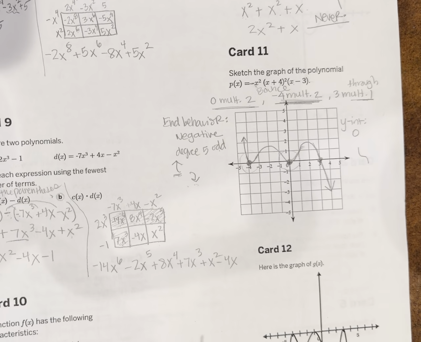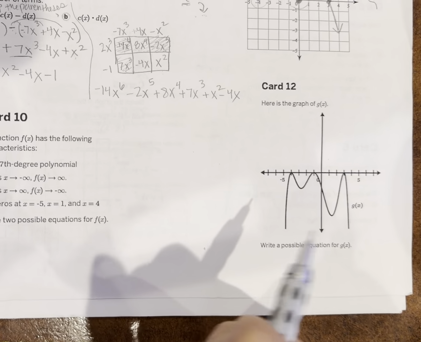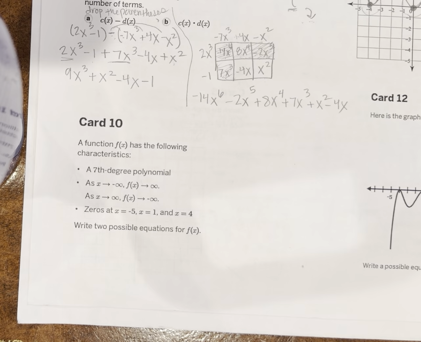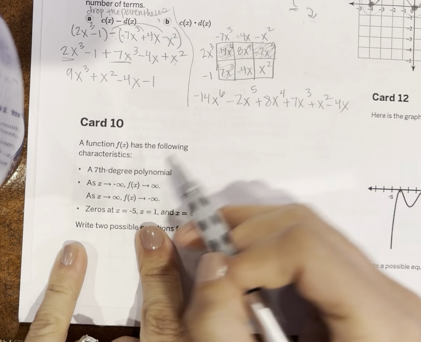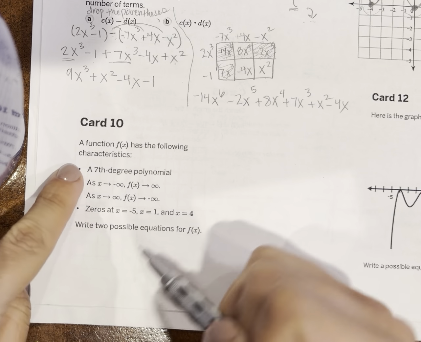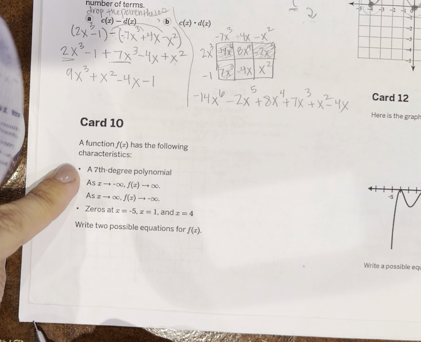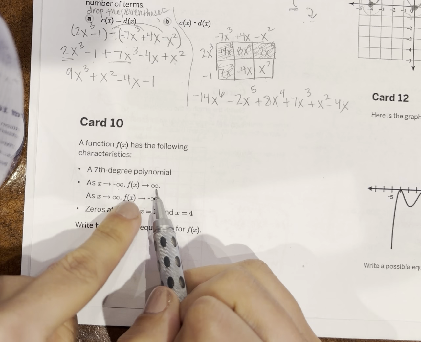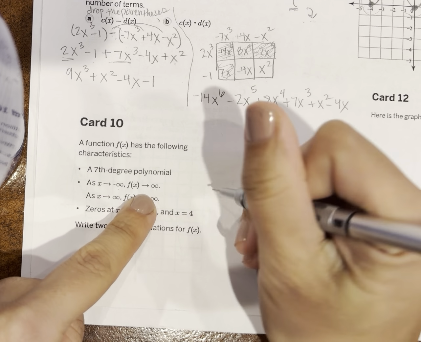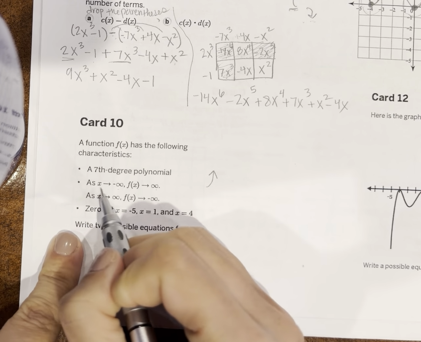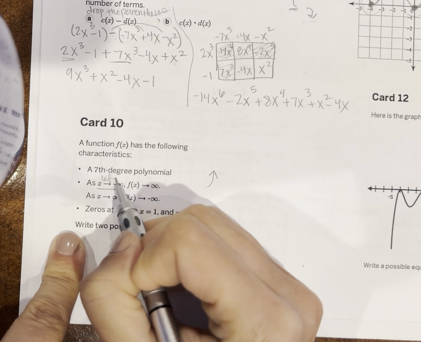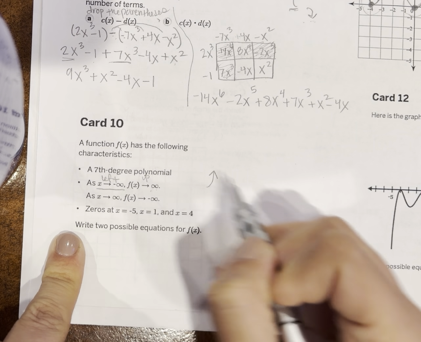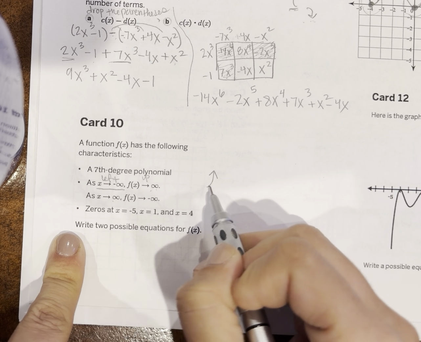Okay? All right, guys. I don't know what my battery's at, but let's see if I can get the last 2 done for you before it dies. A function has the following characteristics. The degree is 7. Okay. On the left side, it is going up. So x negative infinity means left side. Positive infinity for f of x means up. On the right side, it's going down.